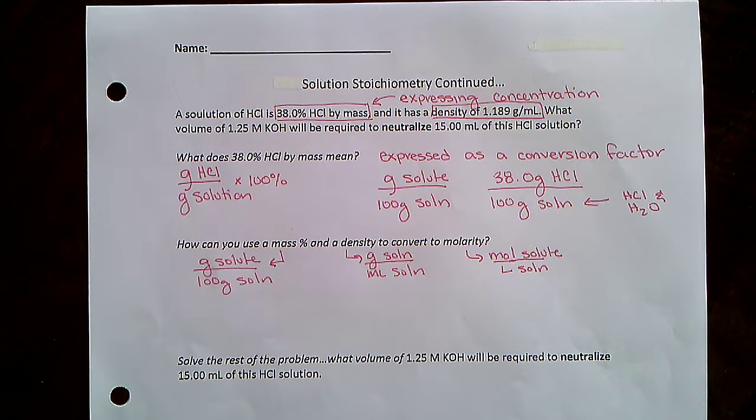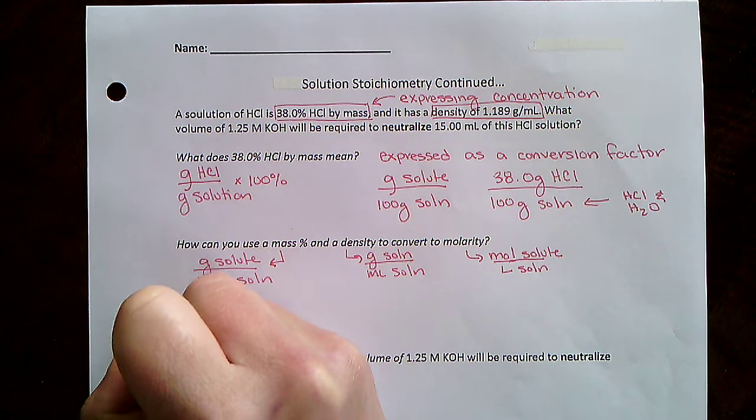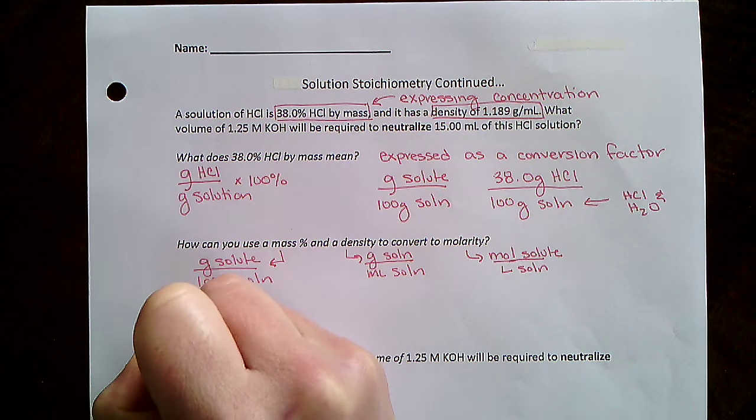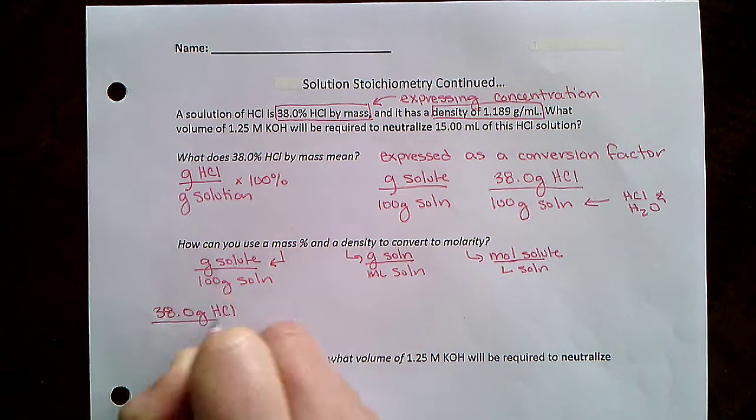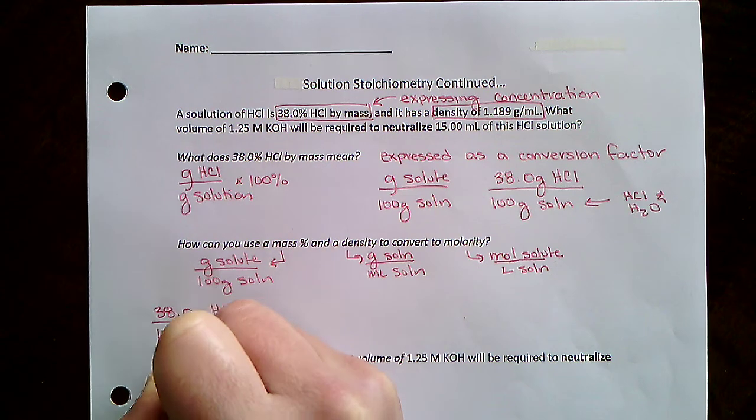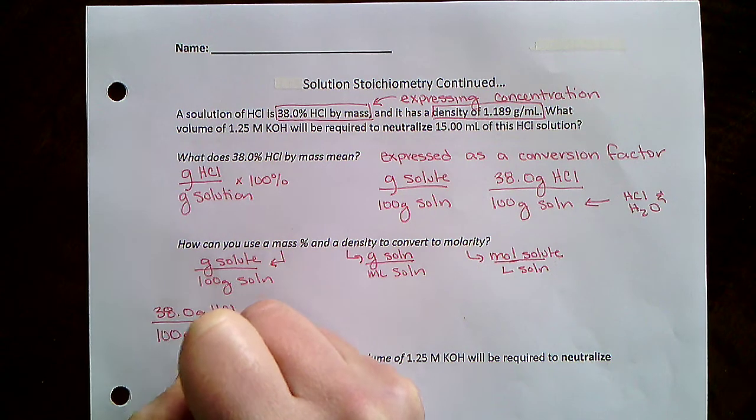If you were asked to take a mass percent and go to molarity, I'm going to start by writing out the mass percent. There's 38.0 grams of HCl, my solute, per 100 grams of solution.